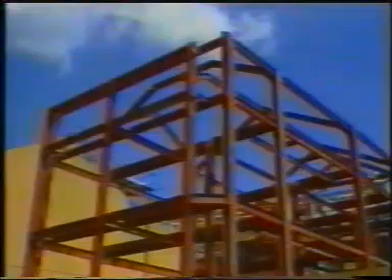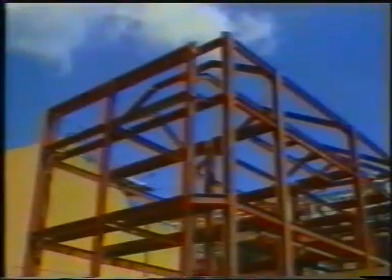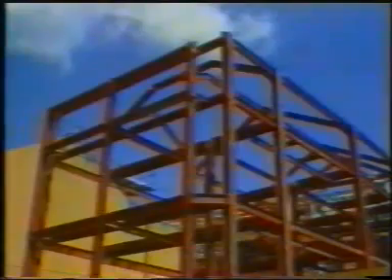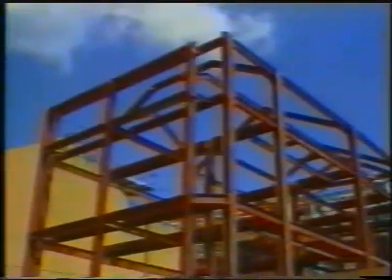Columns are simple structural members, but even so, there are many factors which influence them. This video has shown some of the important ones.